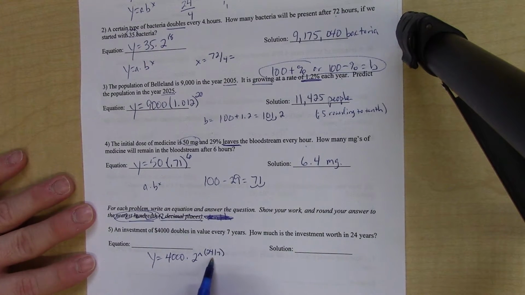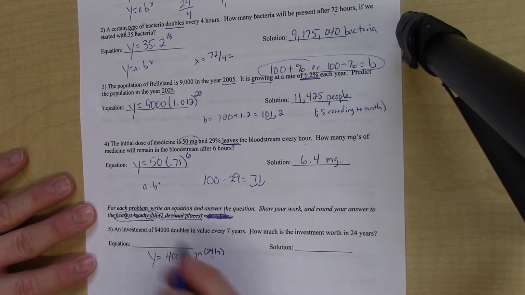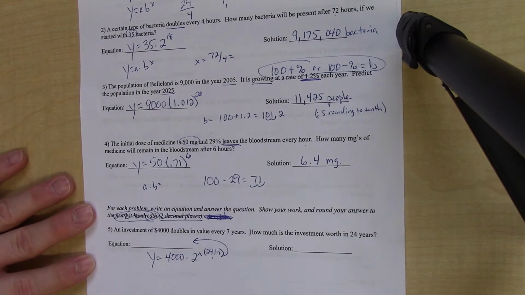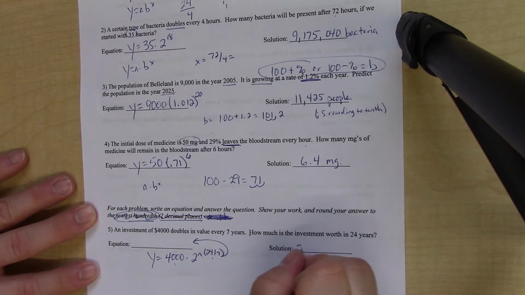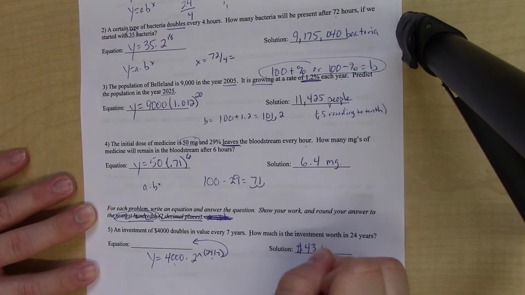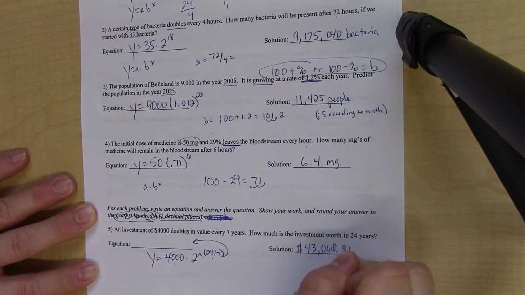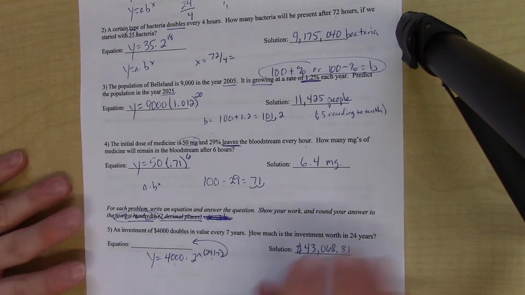Don't round this. If you round this, your answer is not going to be precise, and I want precise answers. So this, by the way, is the equation. I should have just written it in there. So you go 4,000 times 2 to the power of parentheses 24 divided by 7. And it will give you the answer of $43,068.81. Okay? So on to the next page.